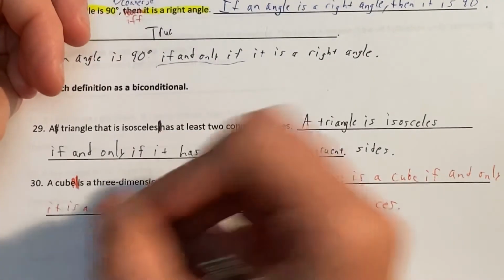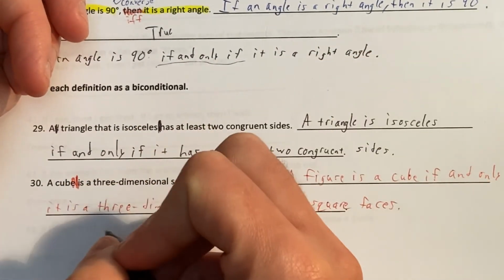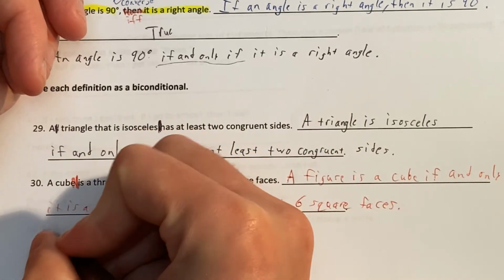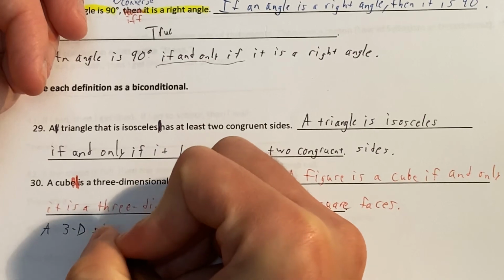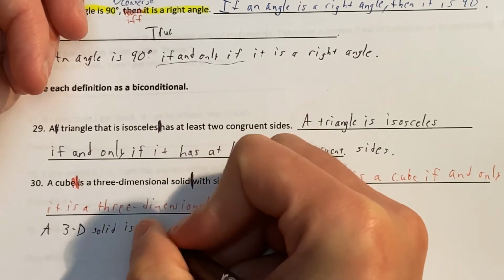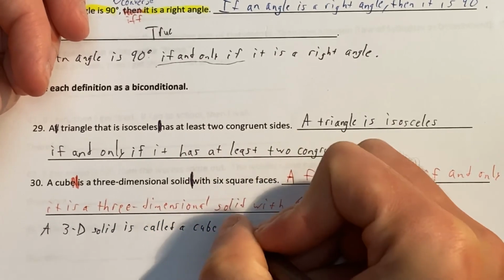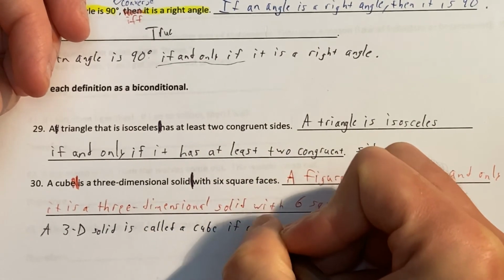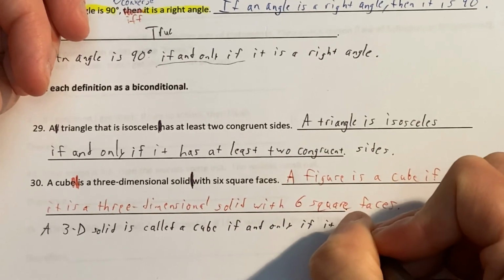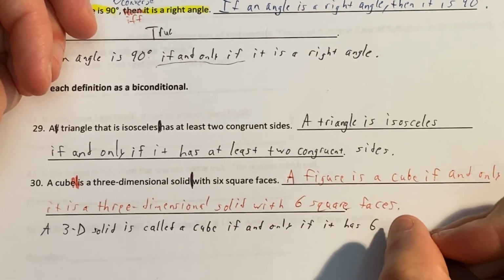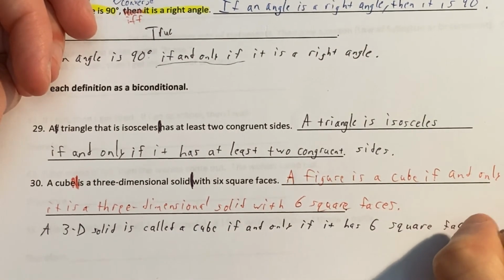You could also say something like a three-dimensional solid is called a cube if and only if it has 6 square faces.